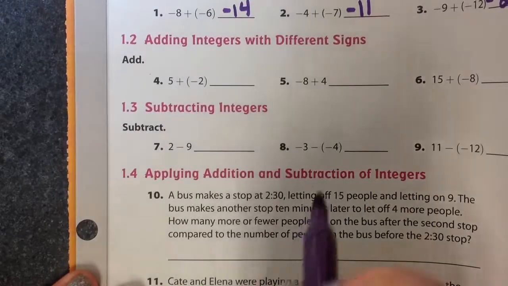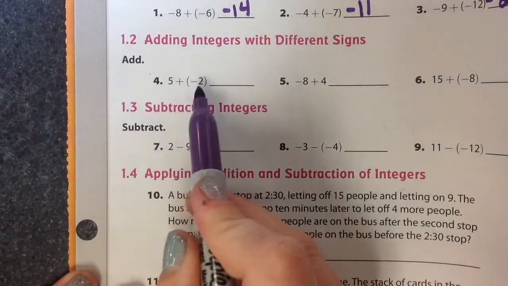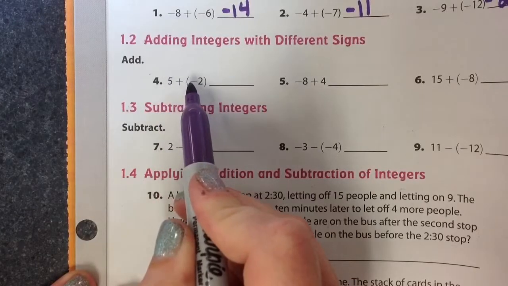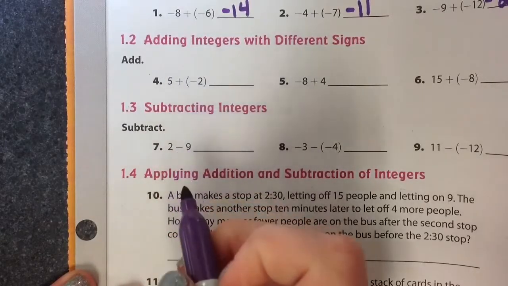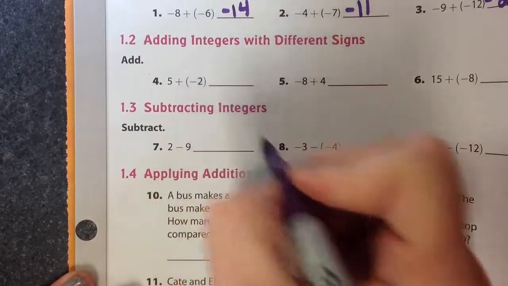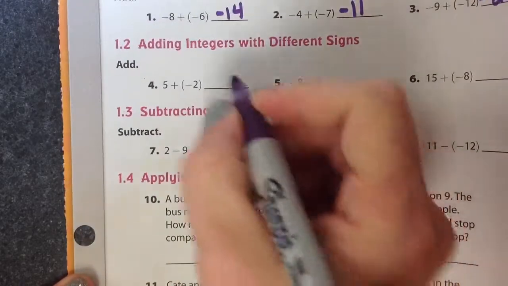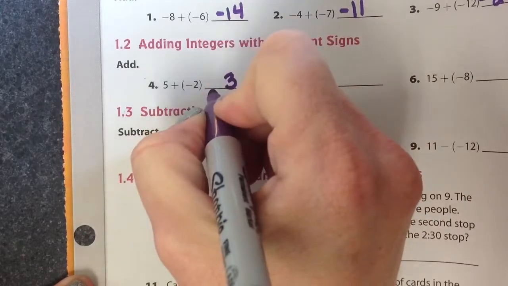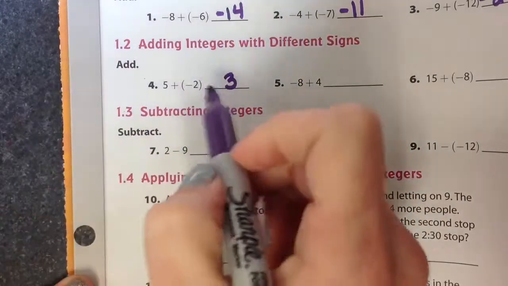We're going to look at number 4. Now we're adding integers with different signs. So I'm adding a positive and a negative number. Same signs add and keep, different signs subtract, keep the sign of the bigger number. So 5 minus 2 is going to be 3, and I'm going to keep the positive because 5 is larger than 2.